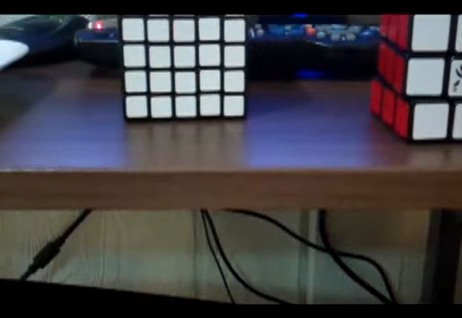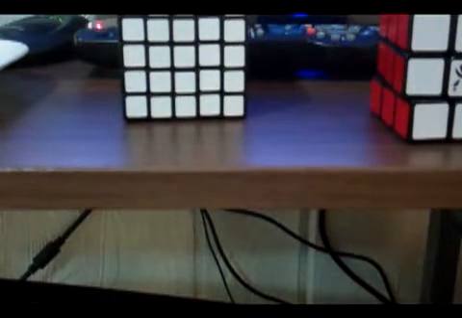Let's get into how to break the sub 20 barrier easily with practice. So this is gonna be some tips on how to break the sub 20 barrier.